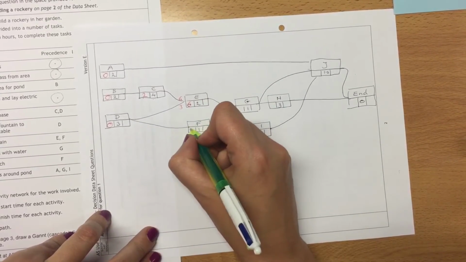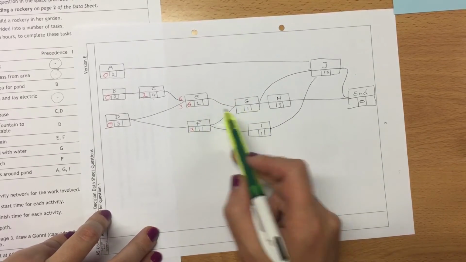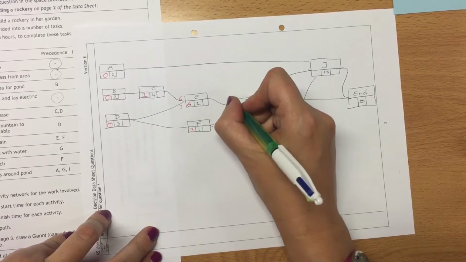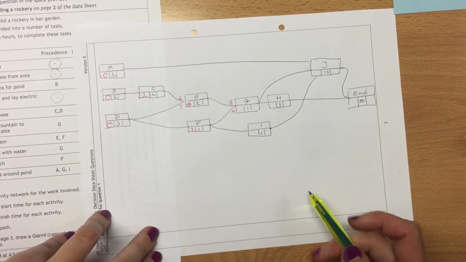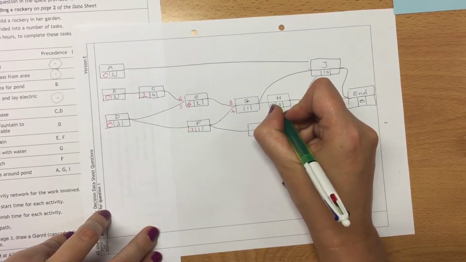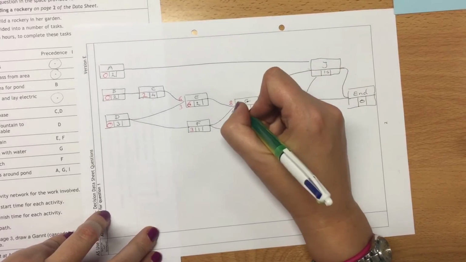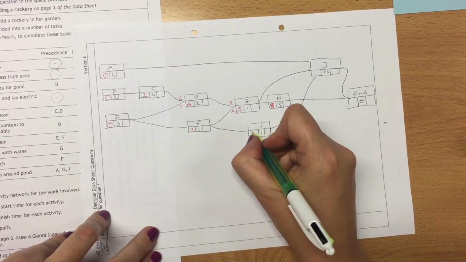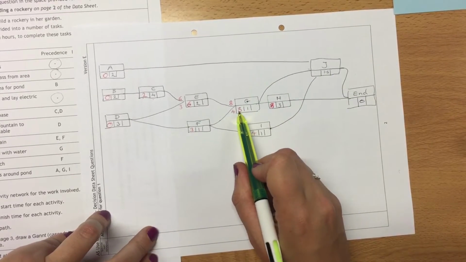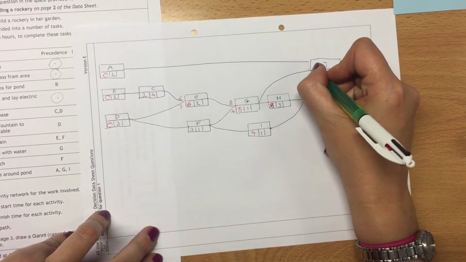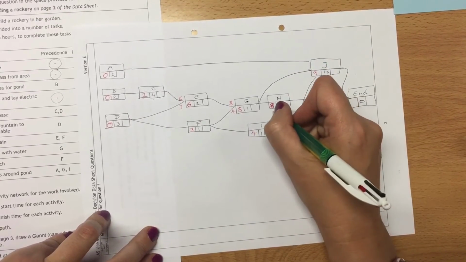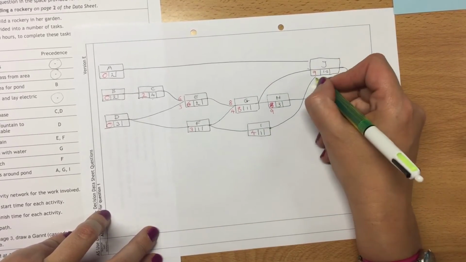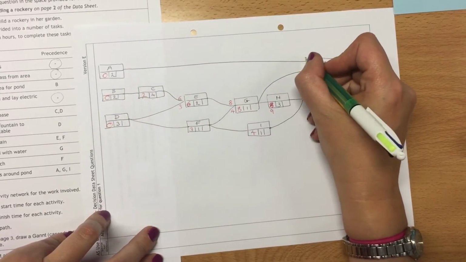F, we're just looking at a 3. Then coming into G, we've got 3 and 1, which is 4. 6 and 2, which is 8. So we need to wait for the slowest one. Slowest one is going to be 8. And I is going to come in at 4. G starts at 8, takes 1. So J and H are both going to be 9. Because 9 is bigger than 4 and 1, which was 5, and 0 and 2, which was 2.